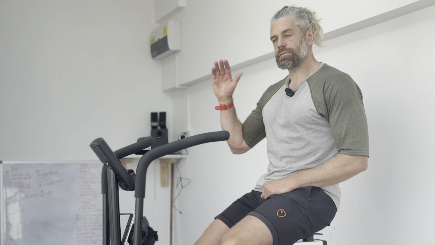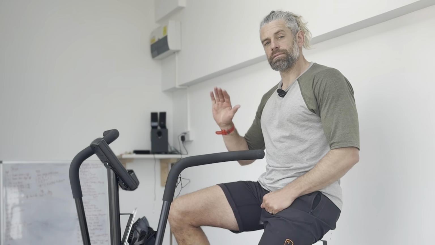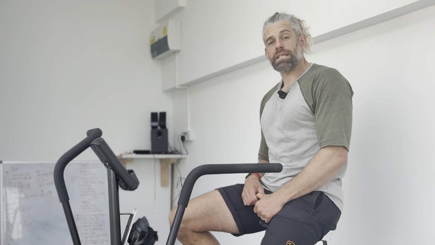So I'm filling from the bottom up, utilising my diaphragm to draw that air in. Regulate the speed of my breathing. Get myself back to nasal, or do it all nasal, if I can.